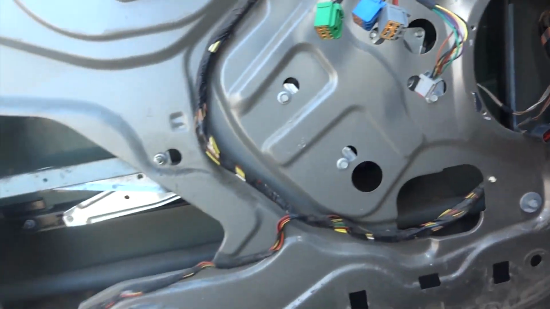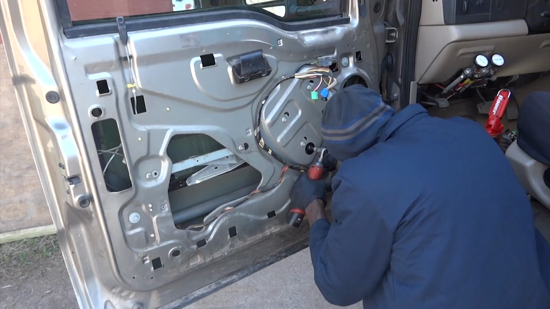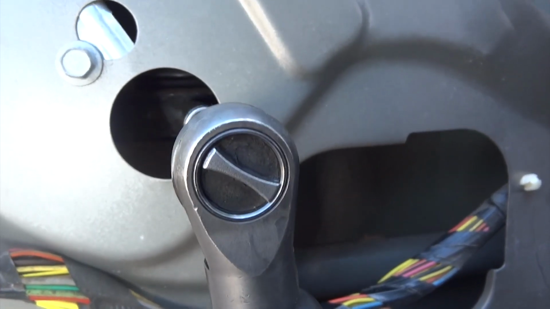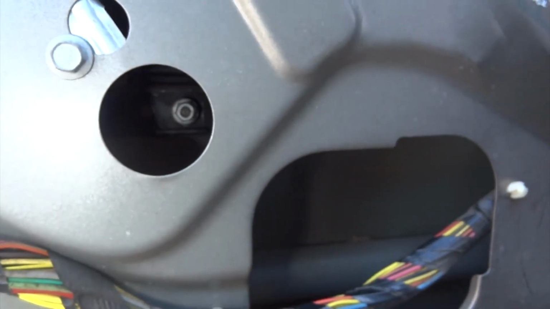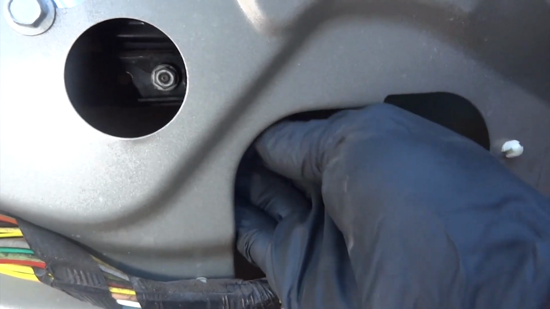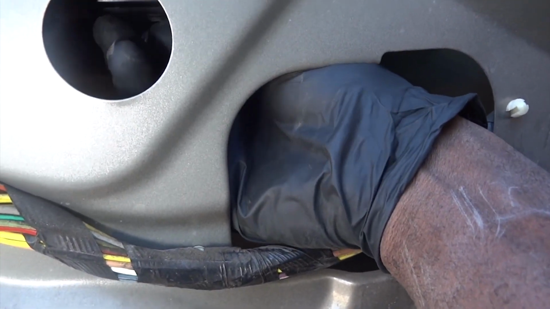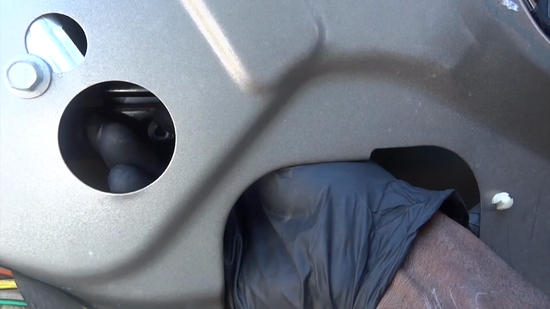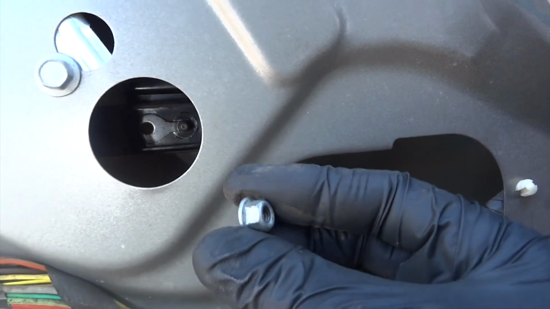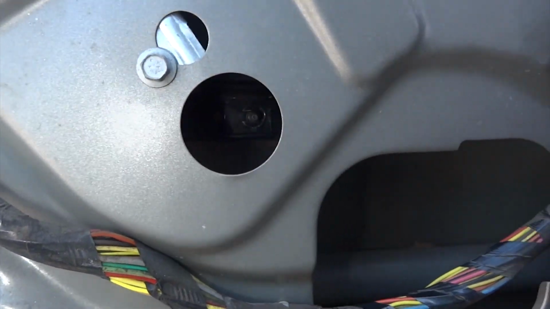Okay, so now let's disconnect the window from the regulator. So here comes our first nut that holds the window to the regulator.